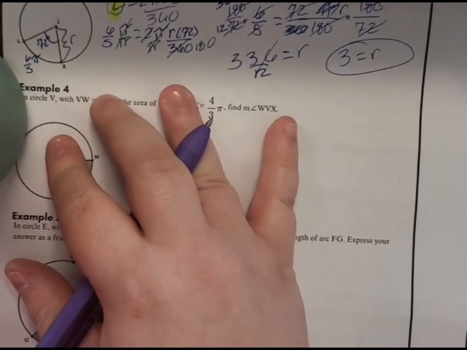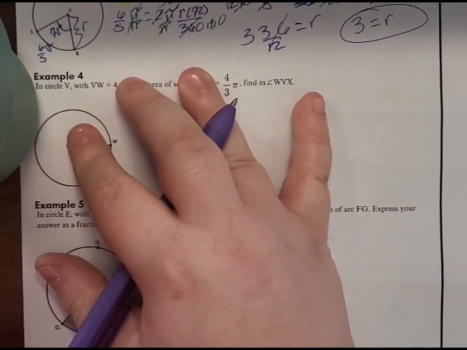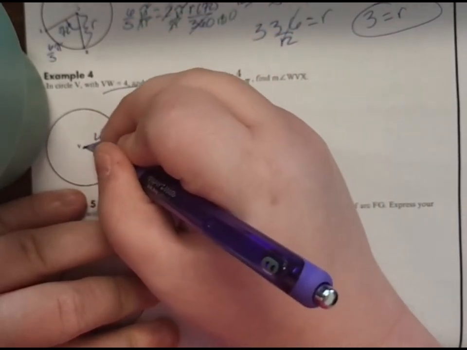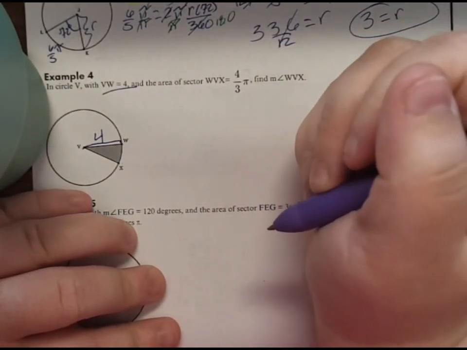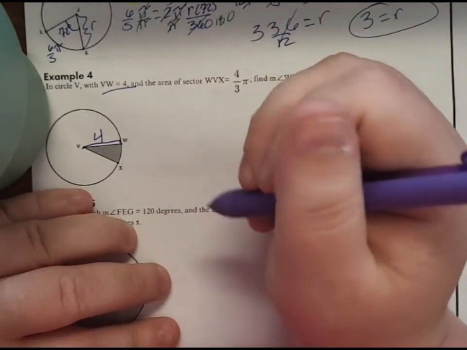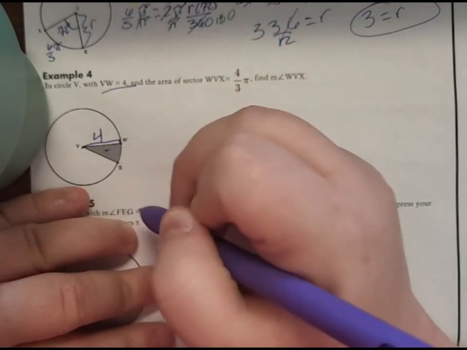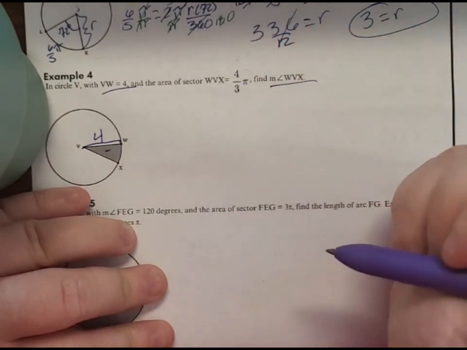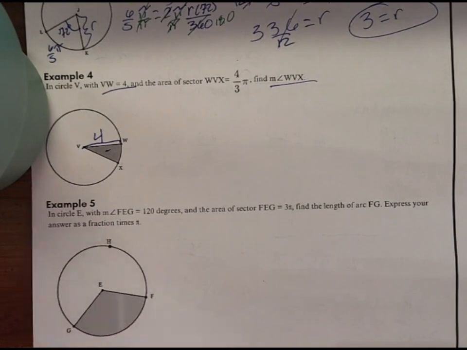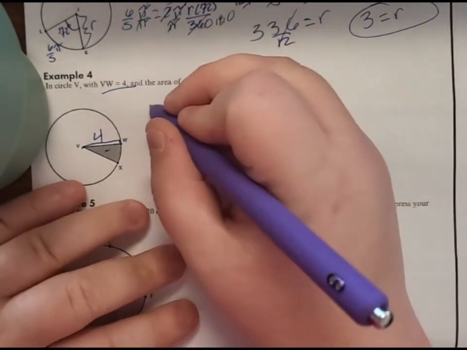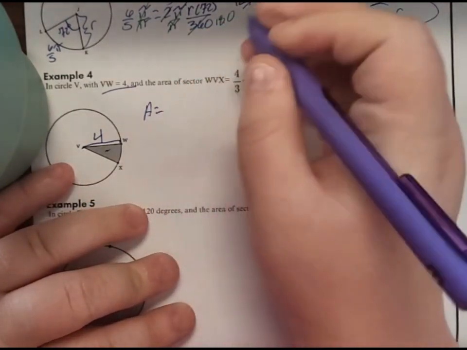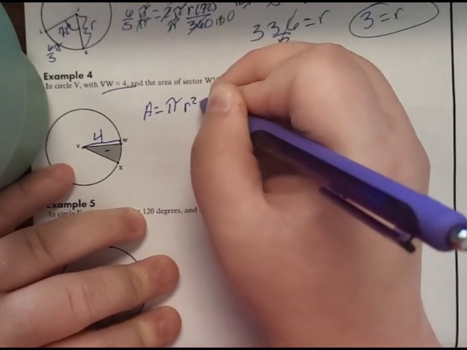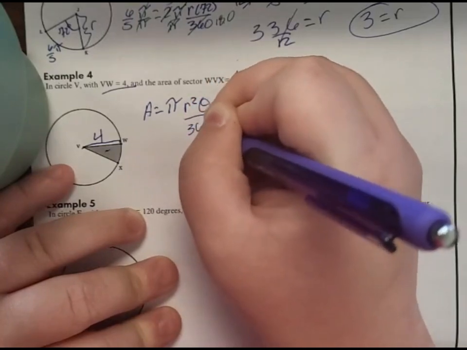Let's look at example 4. We are given that in circle V, VW, which is this line from V to point W here, is equal to 4. And the area of the shaded sector WVX is 4/3 pi. We want to find the measure of the angle. Okay. So remember, sector area equals pi times the radius squared times our angle over 360.